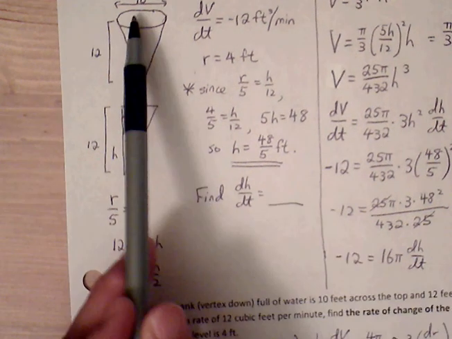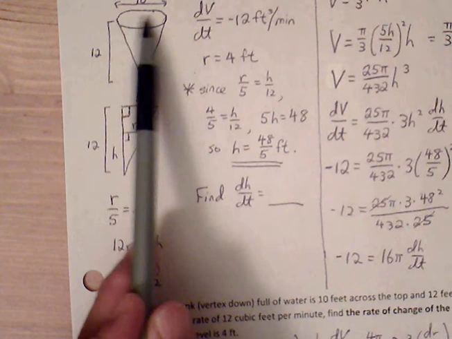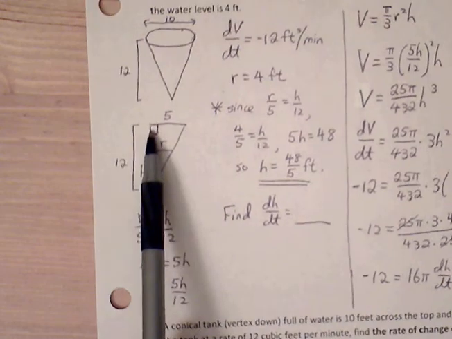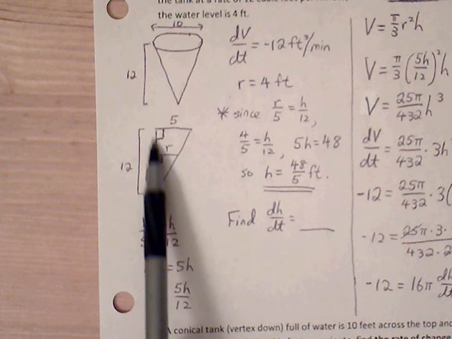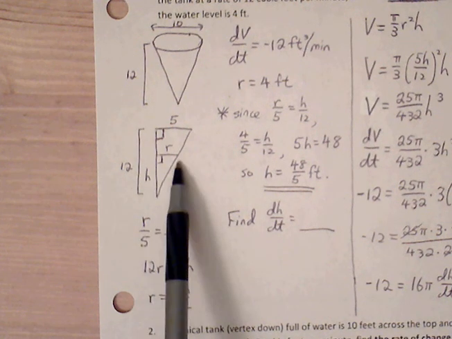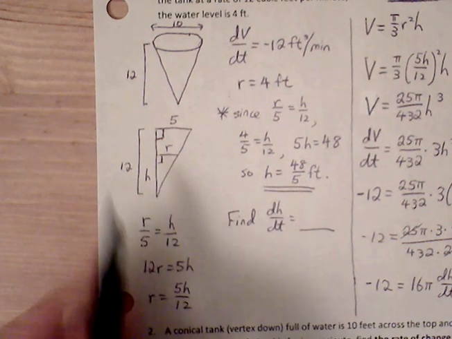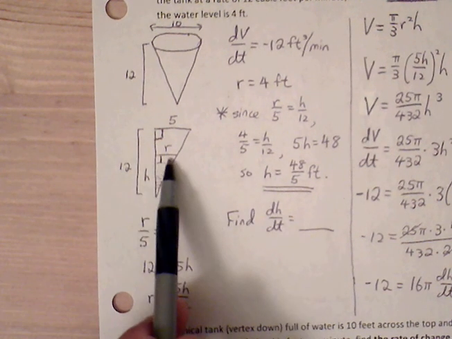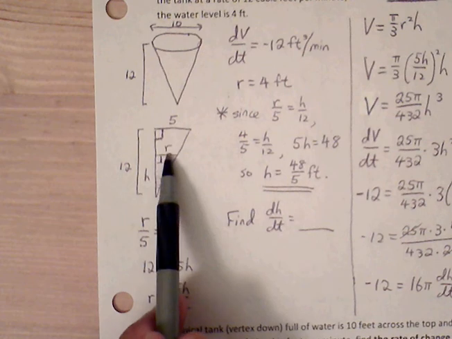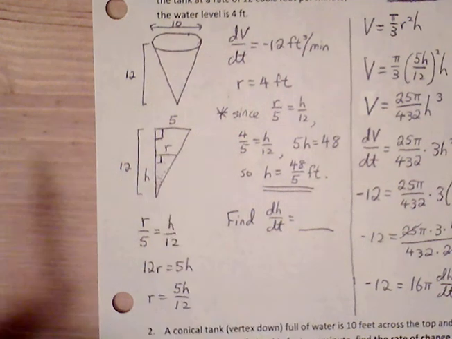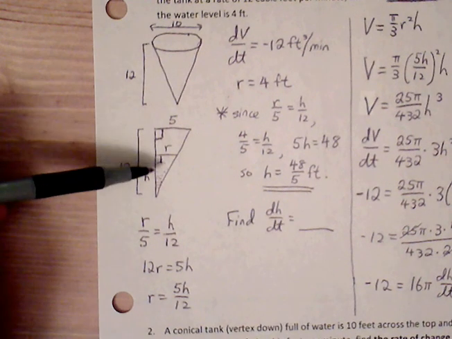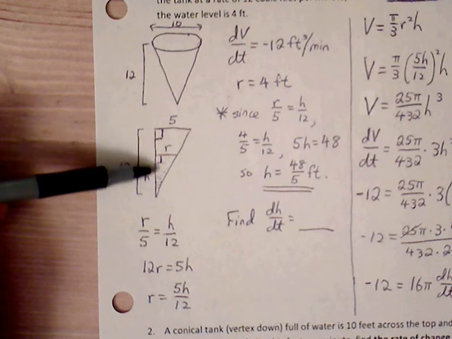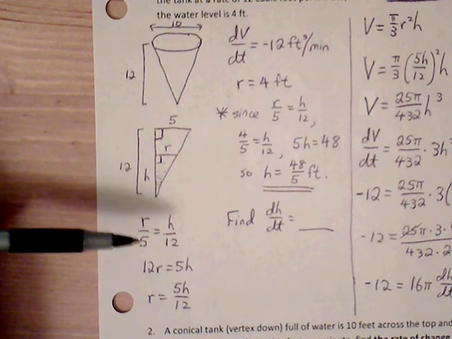So we know the diameter of this tank is 10, so the radius of that tank must be 5. The height of the tank is 12, and r will represent the radius of the water level at any moment in time, and h will represent the height of the water level as it's changing.